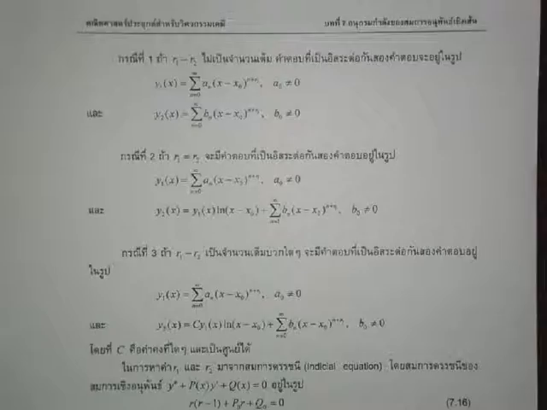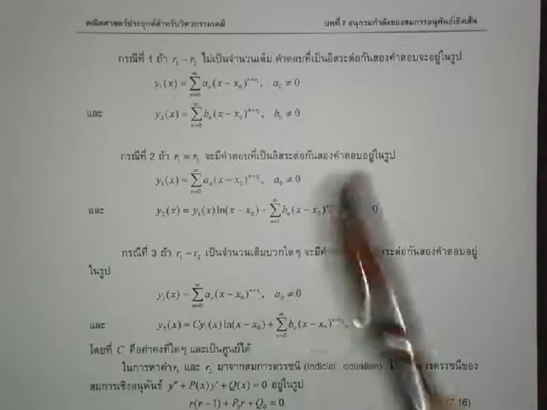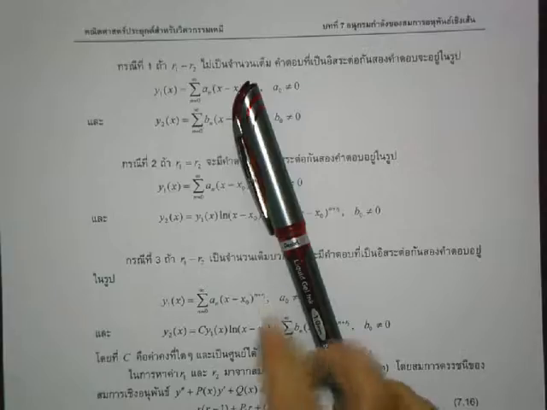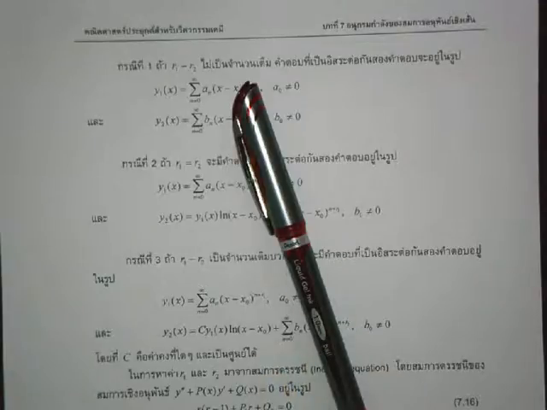Okay, if r1 minus r2, the difference between r1 and r2, is not an integer, then you would get two answers, which are independent of each other.